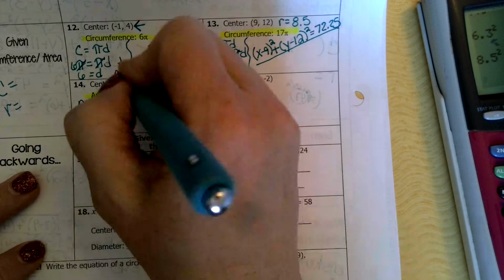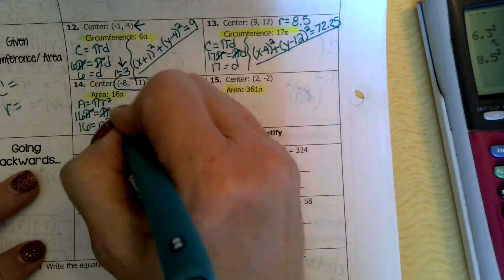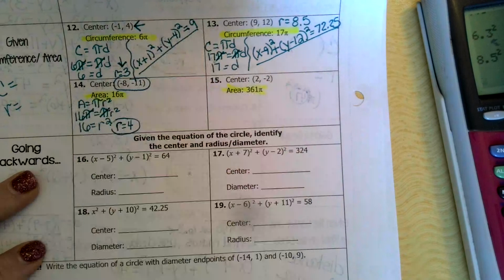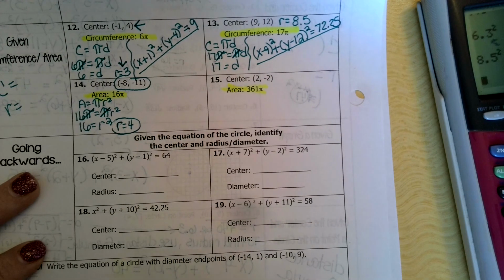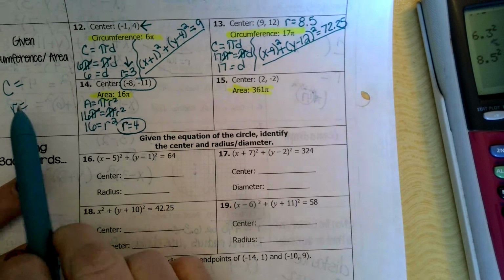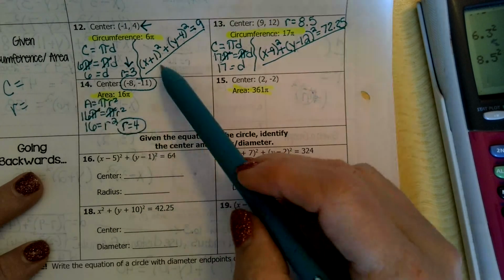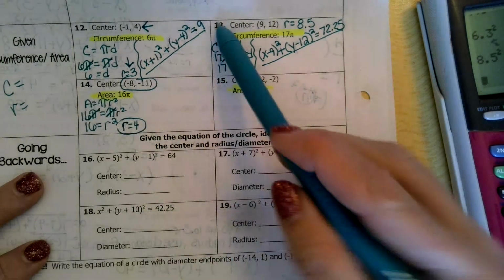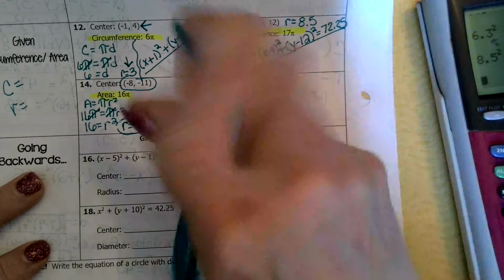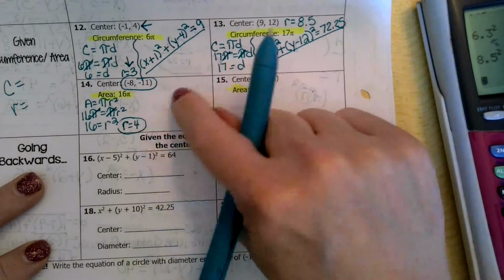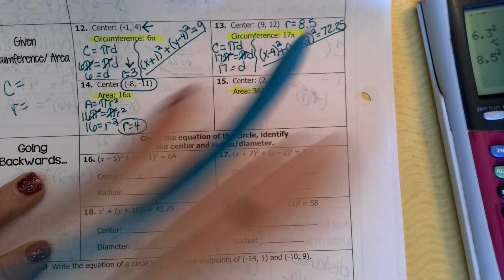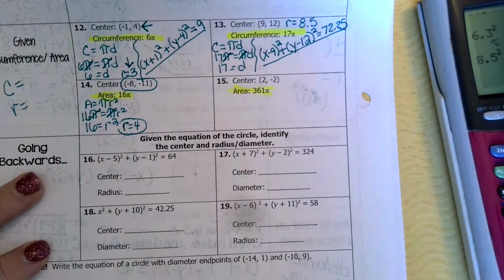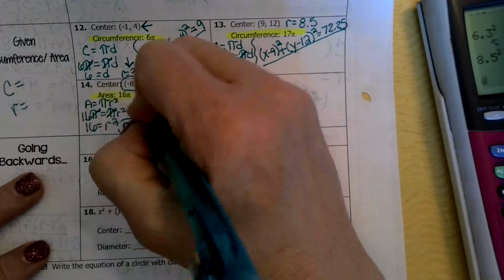I now have enough information to write the equation of a circle. See, these are not difficult. Everything is stemming off of what two things do you have to have? The center and the radius to be able to write the equation of the circle. Okay, so go ahead and write the equation of the circle, and I will ask you one question about something in that answer. Okay, let's see if you got it right.